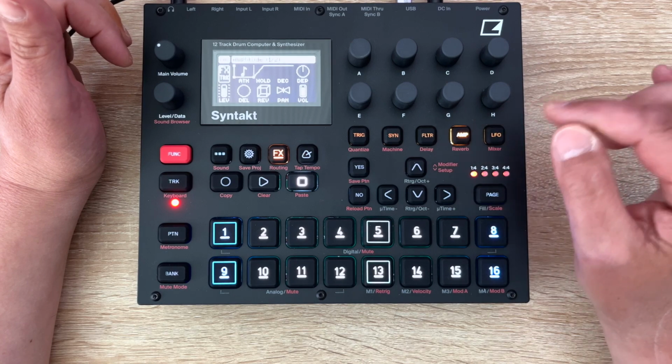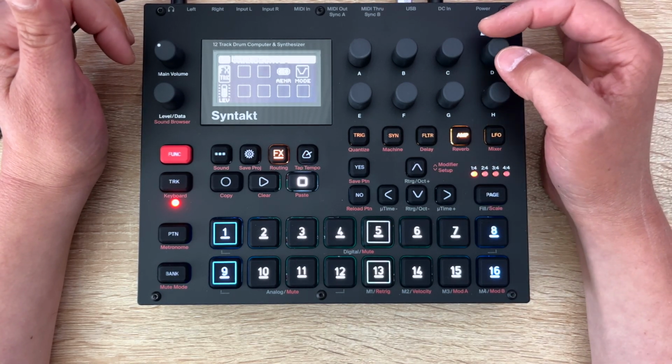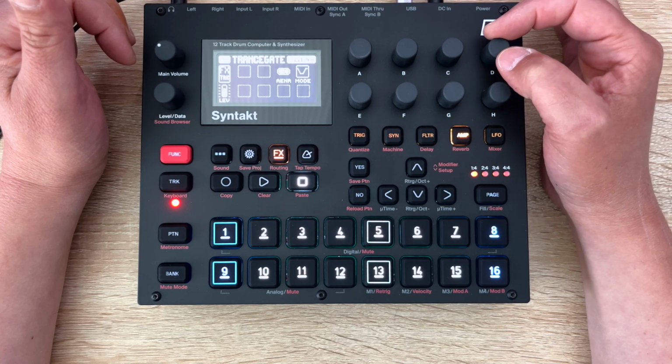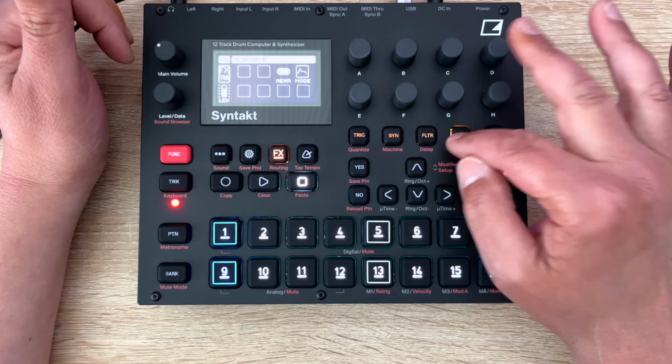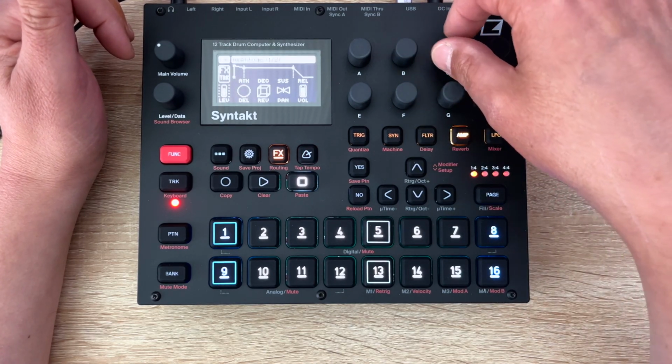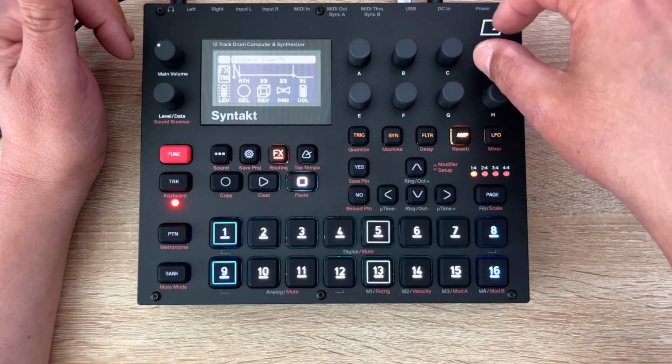But if you double tap, go into the second page of the amp menu and just change the envelope to a regular ADSR. Just bring down the sustain a bit and the release.